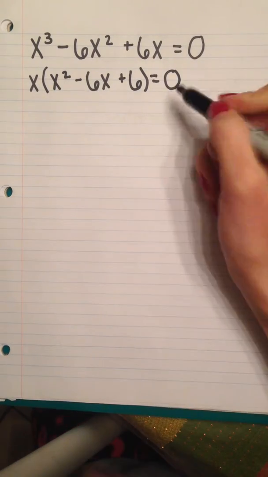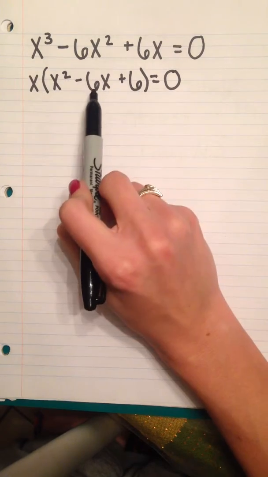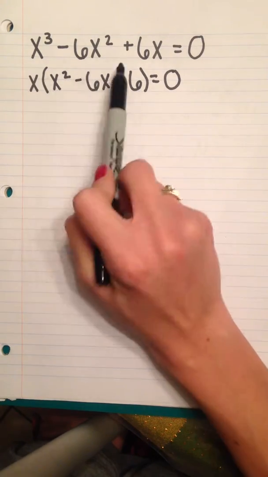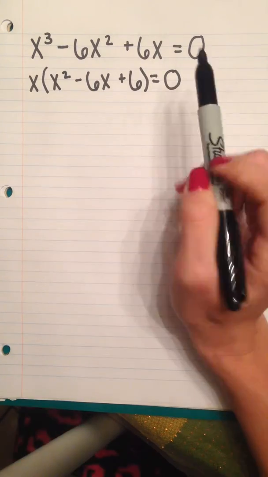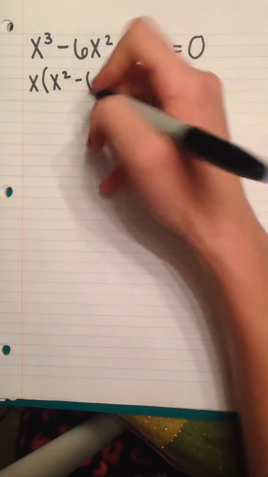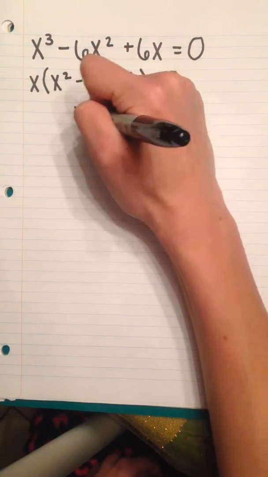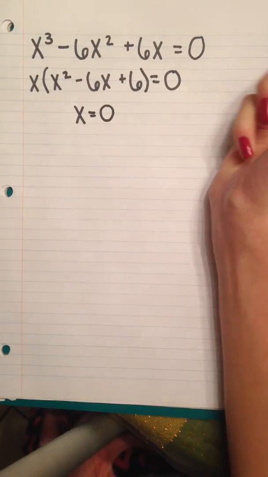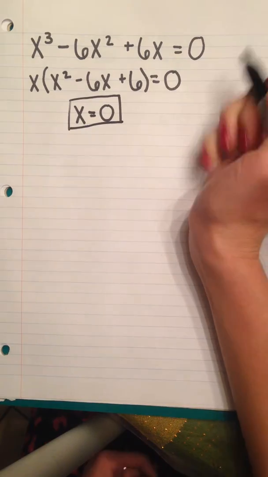Now to make this equal to 0, we have to recognize that one or both of these terms, either the x or this whole expression, is equal to 0. So let's take them individually, set them equal to 0, and solve for x. Taking the first term, which is just x, equals 0. That was easy. x equals 0 is one of our solutions.